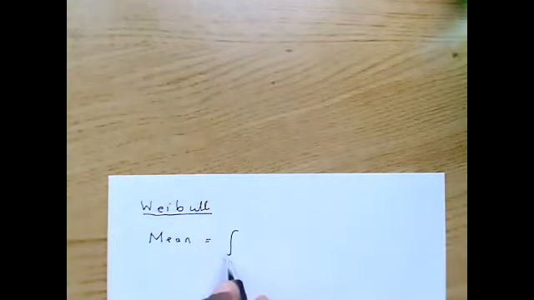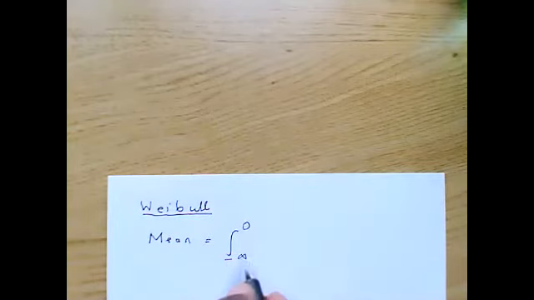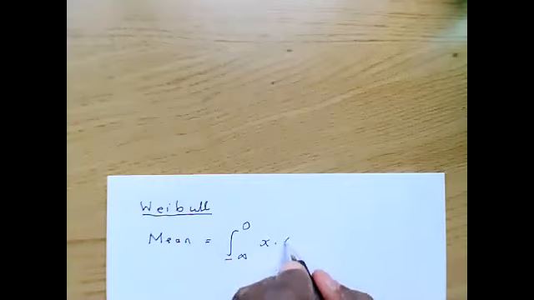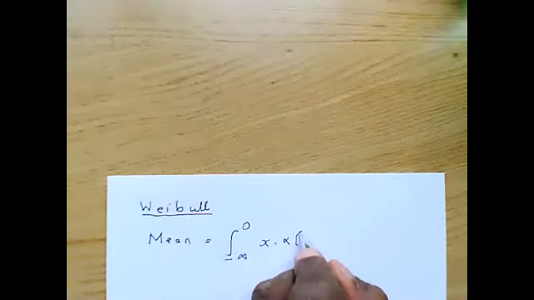So for the variable type, the mean is going to be the integral with limits from minus infinity to 0 of x times the density function, which we worked out earlier to be equal to this.